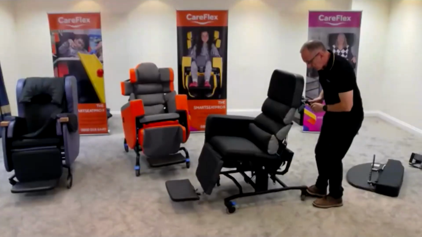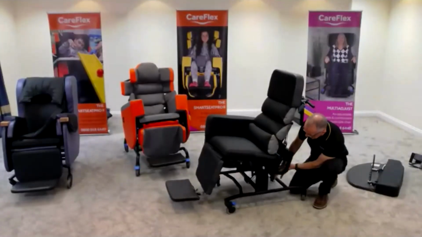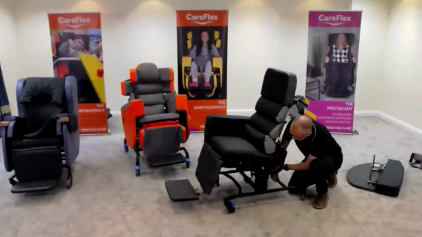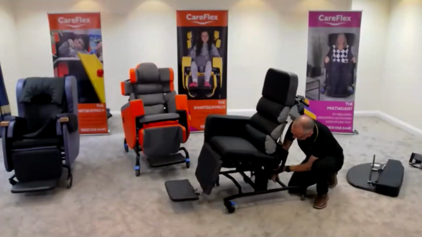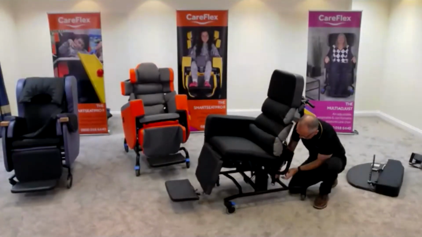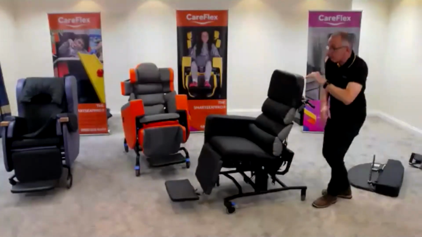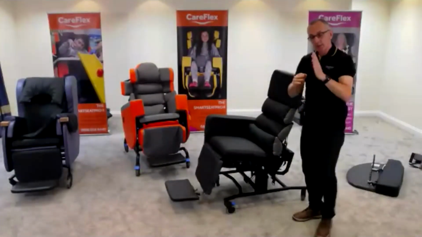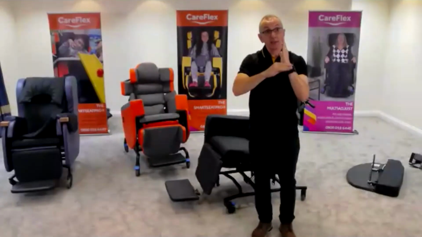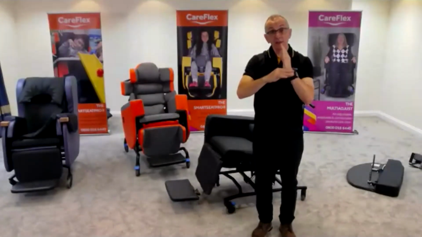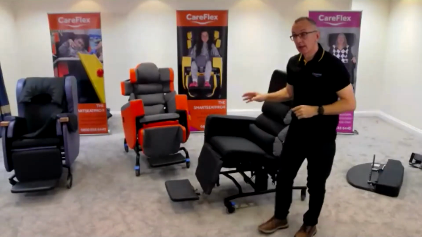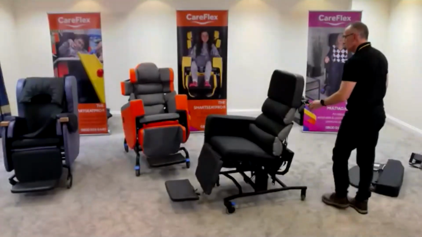On this chair, I'm moving the back over the seat. Because it's tilt in space only, I'm moving the seat in and out underneath the back on the hydro tilt. Probably made that sound more complicated than it needed. No, it made sense.